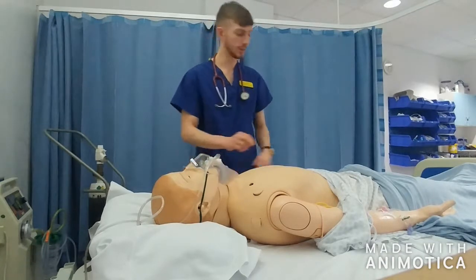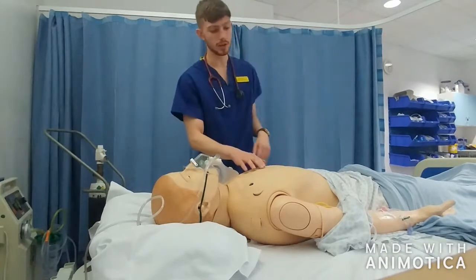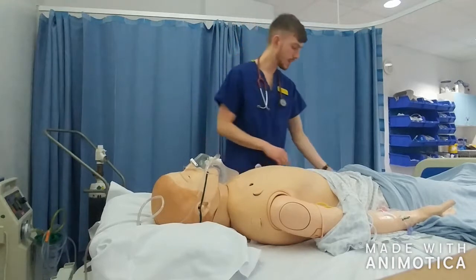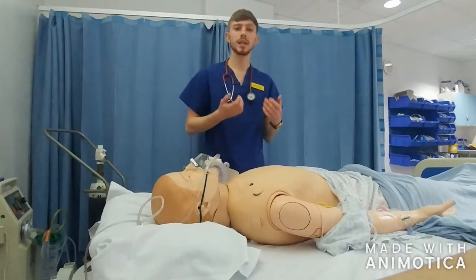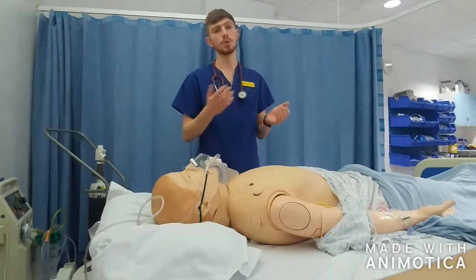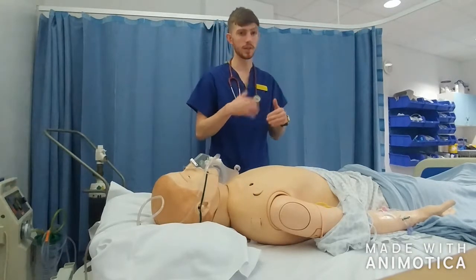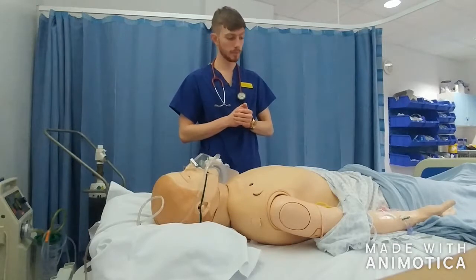After this, we need to do a capillary refill time. So we need to do this centrally on the sternum and peripherally on the fingernail bed. Capillary refill time should be less than 2 seconds. If it's more than 3, then we need to start considering that they may have some bleeding from somewhere.